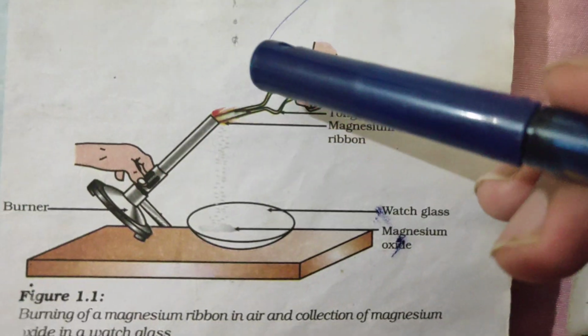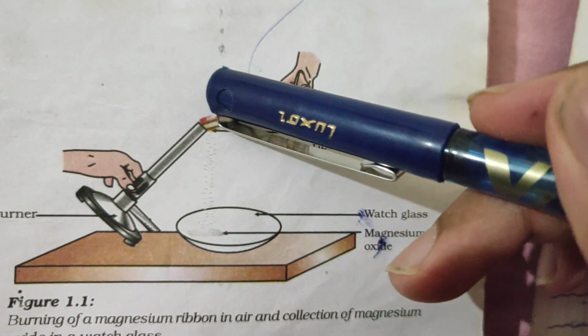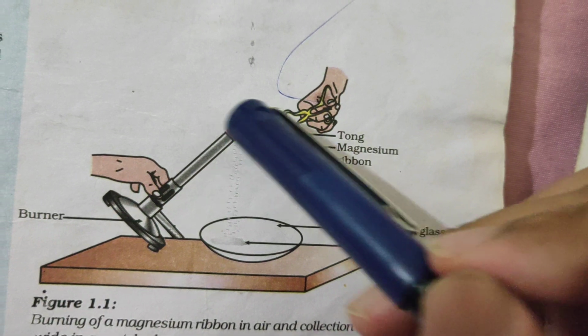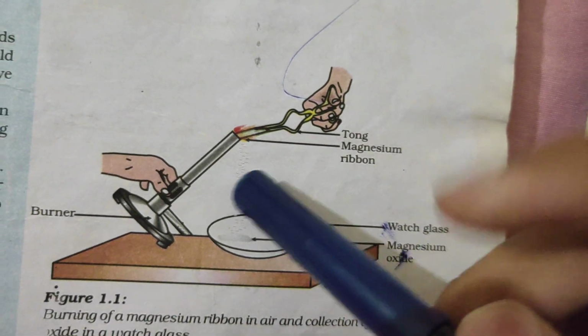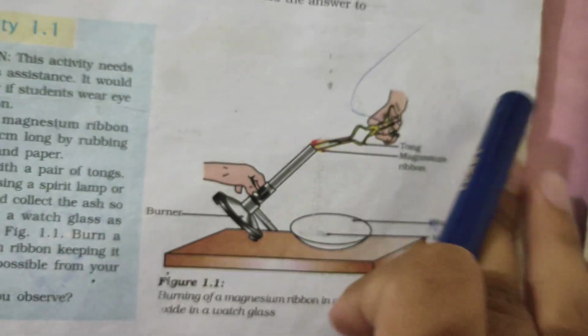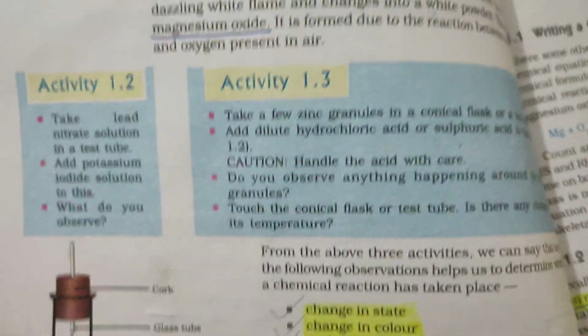What do you observe? So what they are saying is that we should take a magnesium ribbon just like it's here and rub it with sandpaper, clean it with sandpaper, and then using any kind of burner or any kind of flame we should burn it and collect the ash in a plate or anything you want. So we just need to collect this ash somewhere. Then they say, what do we observe? Now let us see what do we observe.